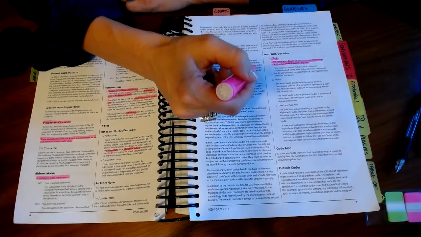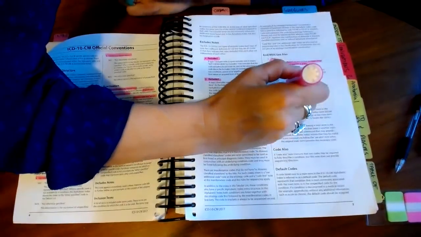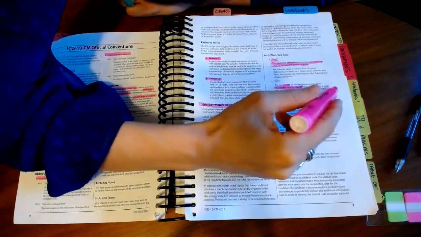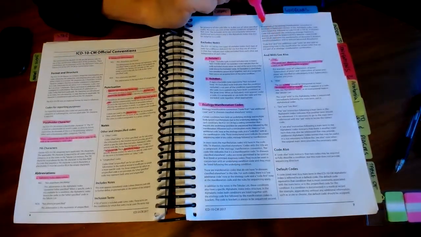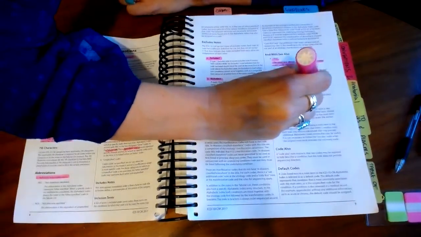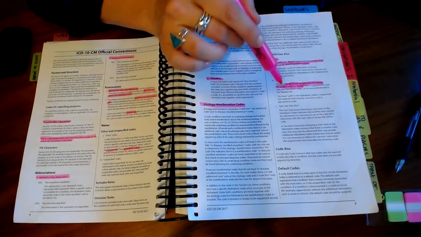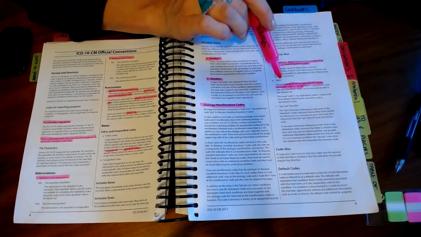And then with, the word with should be interpreted to mean associated with or due to. This is really important. With, associated with, or due to, when it appears in a code title, the alphabetic index, or an instructional note in the tabular list. So all three of those, right? It should be interpreted to mean associated with or due to. And let me just give you an example of that. So diabetes associated with neuropathy.